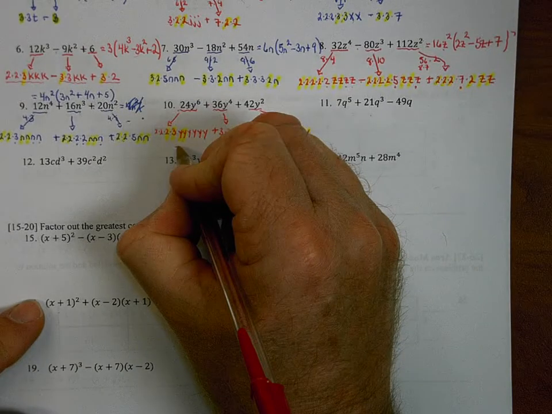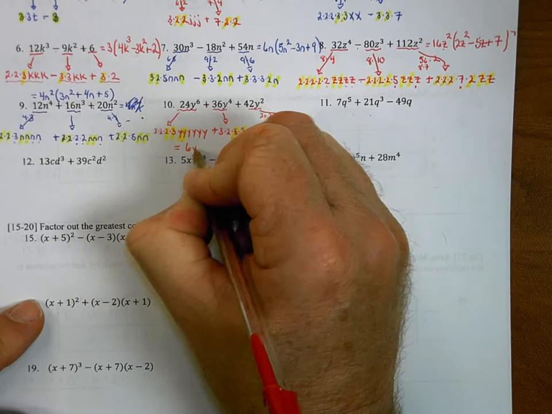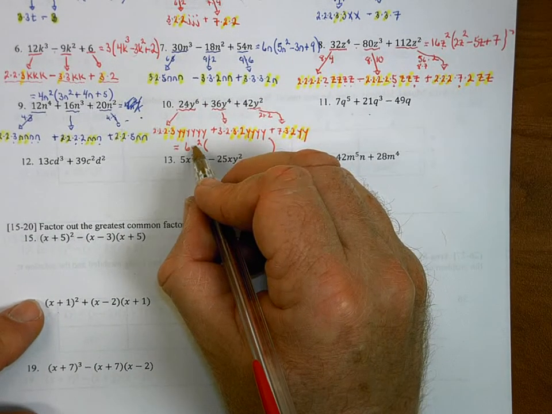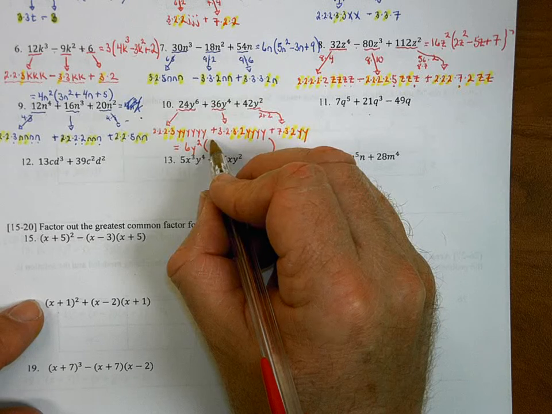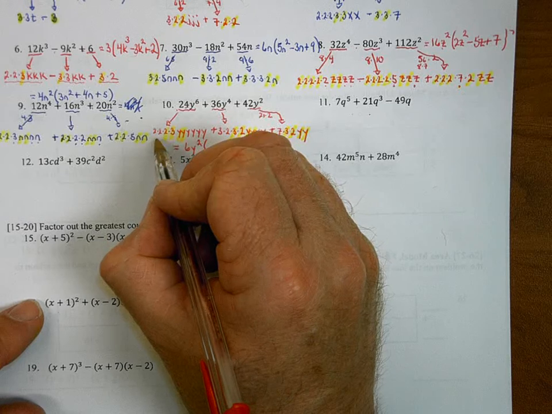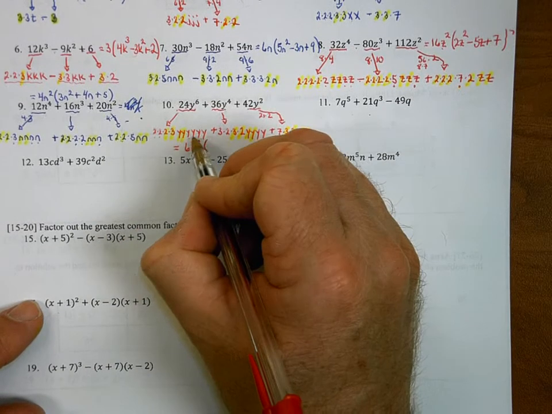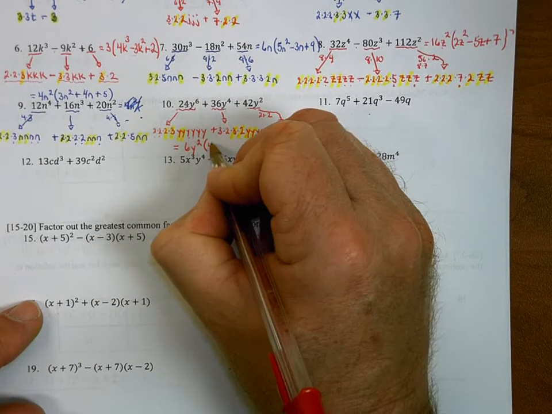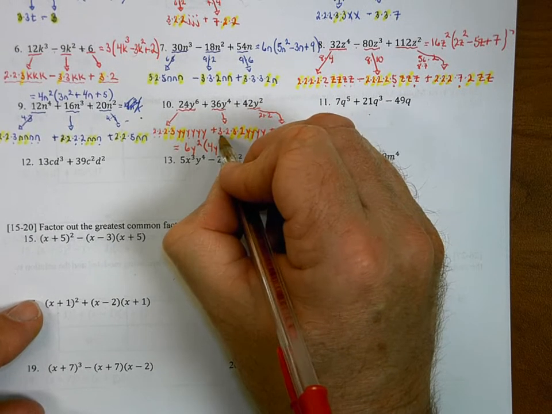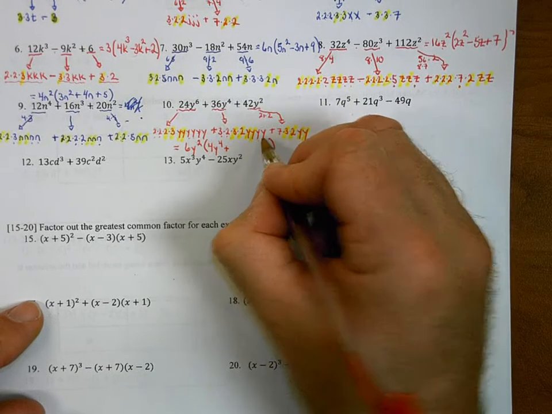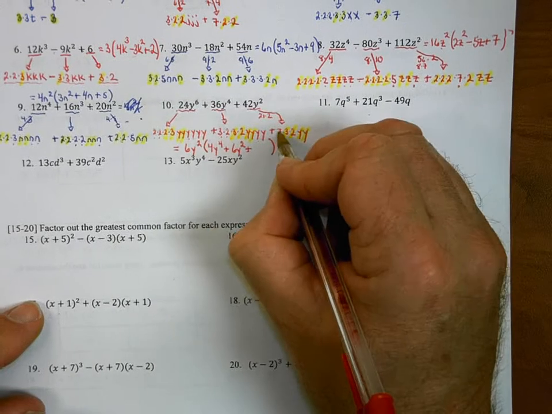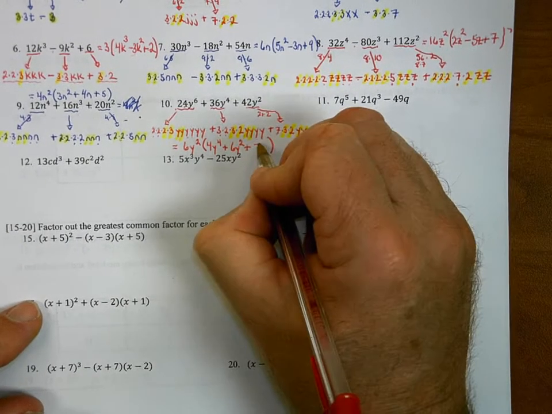So I'm going to write it down here, I have more room. I write 6y squared. Then I'm going to put in parentheses the leftovers that I would multiply 6y squared by in order to get back to my original term. What's left over? 2 times 2, that's 4, y to the 4th. Put an addition symbol. Plus, what's left over in the second list? 3 times 2, that's 6, y, so 6y squared. Put an addition symbol, plus what's left over in the third list? Just a 7. So there's my factors for number 10.